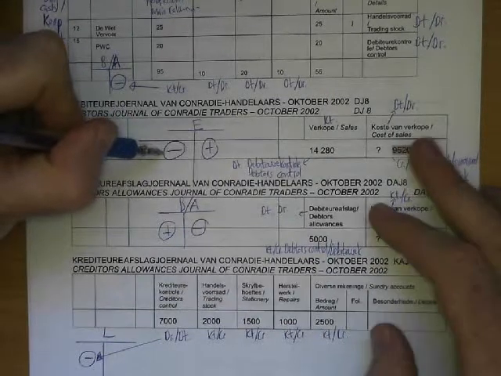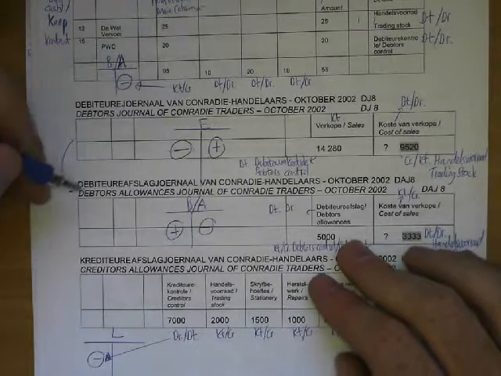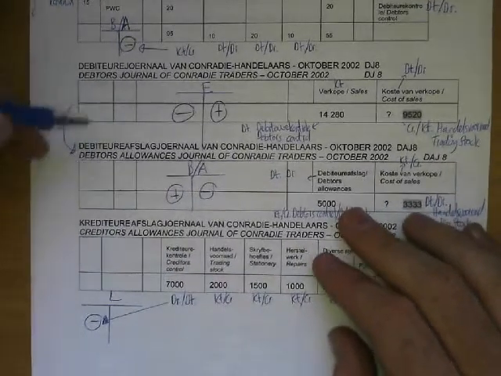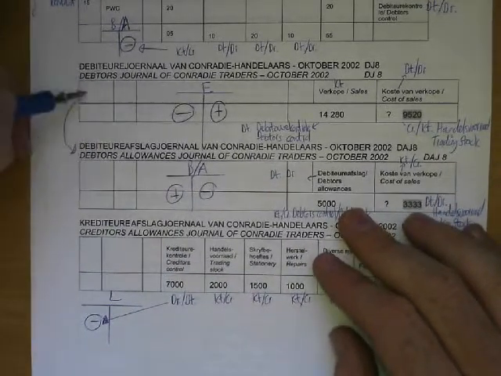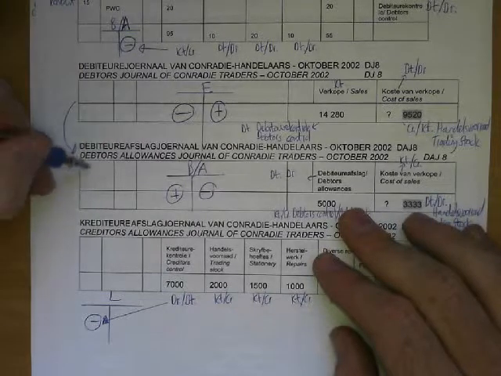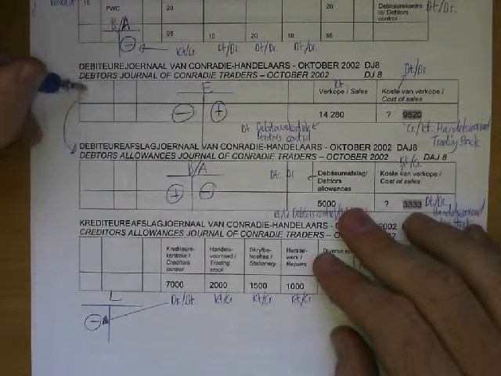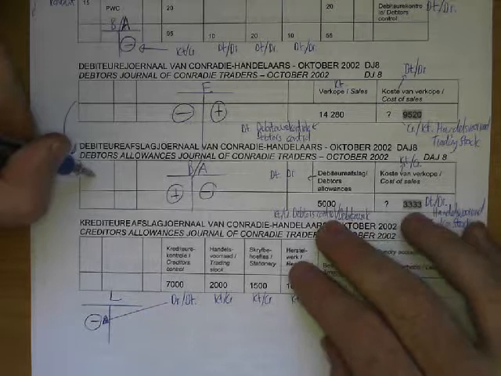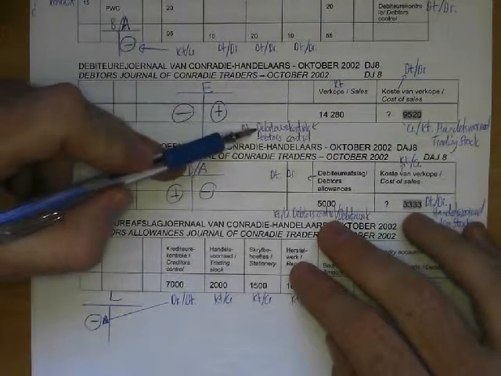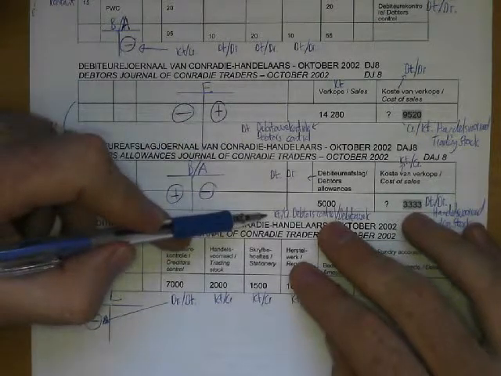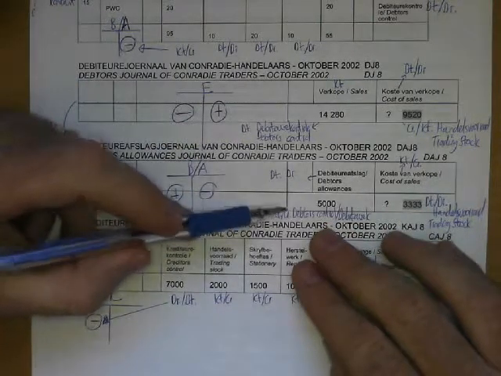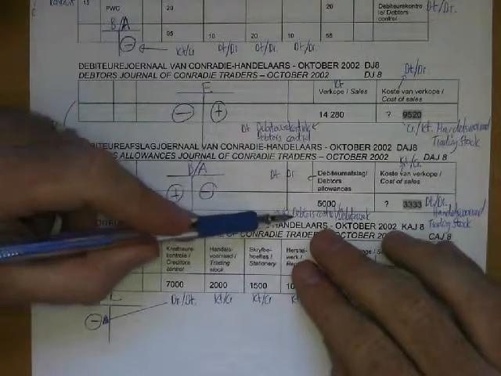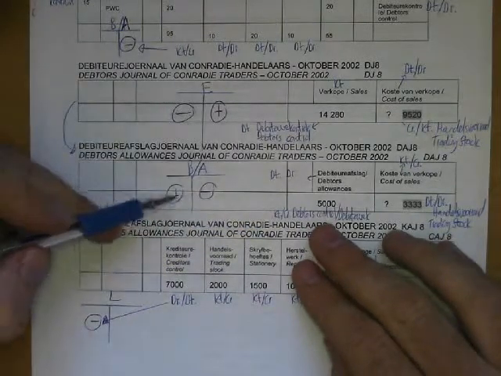Okay, let's go over to the debtors allowances journal. Now that is the total opposite of the debtors journal, because in this case where you sold on credit and the people owe you money, we are giving discount to these debtors, the people that owe you money. That means where the debtors control became more because you sold to them in the DJ, you're giving this guy discount now, and that is why he owes you less. So the debtors control will be credited because the asset becomes less.